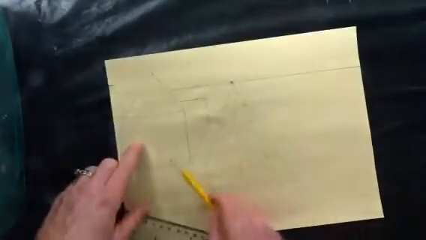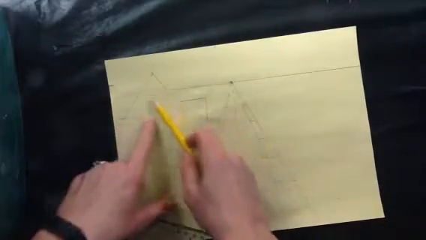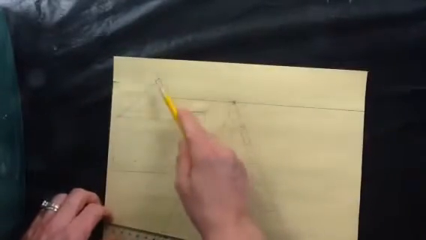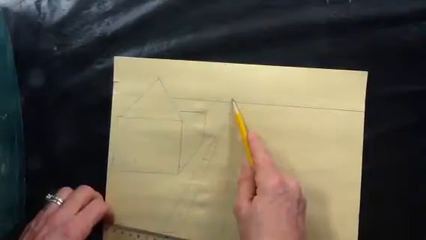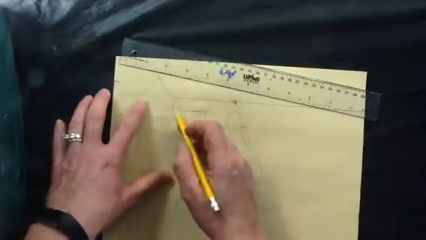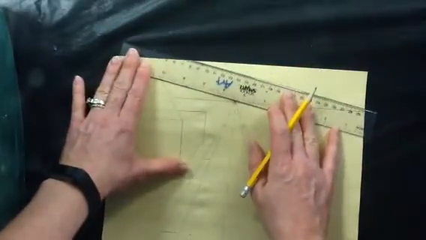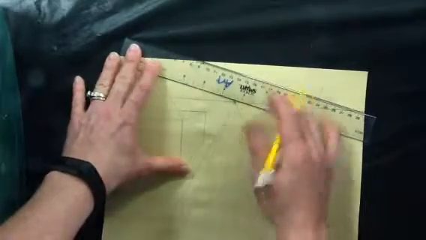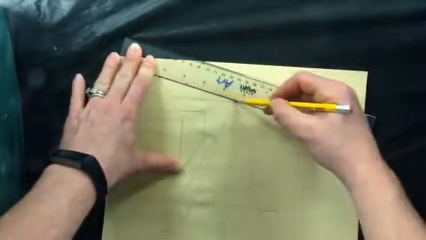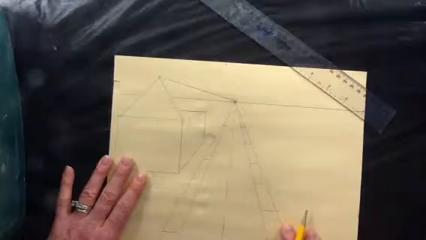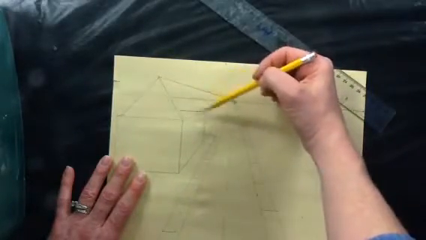Okay, so right now it looks like I have part of my roof on. From the top peak, I'm going to draw a line to the vanishing point. So this top peak now goes above my eye level. So it's going to look a little bit silly going back here. Silly, right?